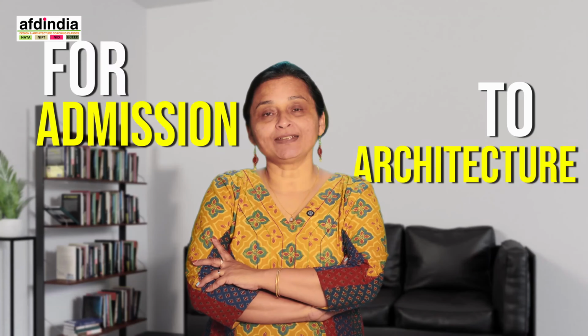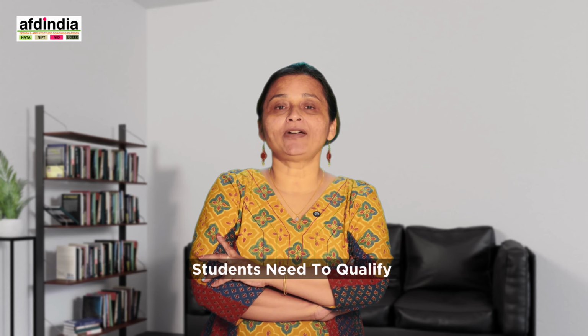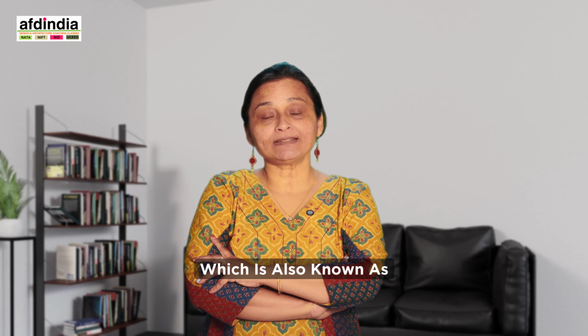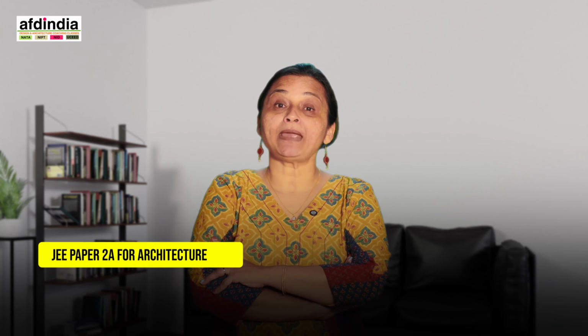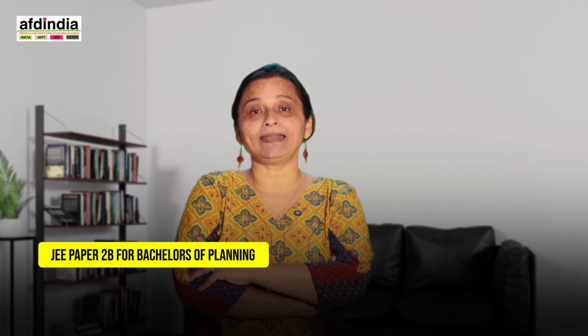For admission to architecture programs at the IITs, SPAs, NITs and CFTIs, students need to qualify the Joint Entrance Examination, which is also known as JEE. So, you need to qualify for JEE Paper 2A for architecture and JEE Paper 2B for Bachelors of Planning.